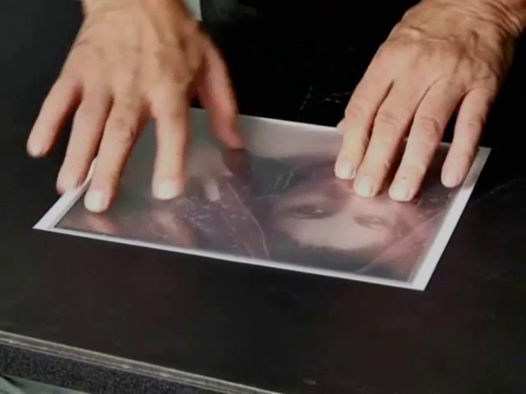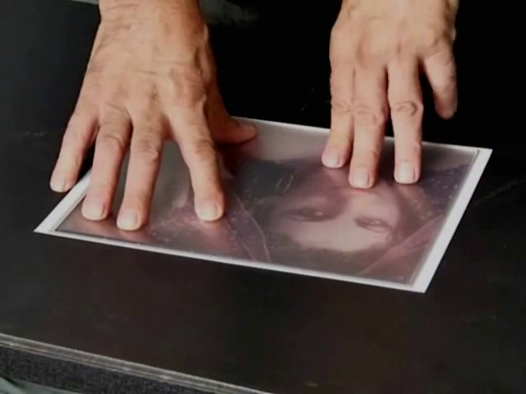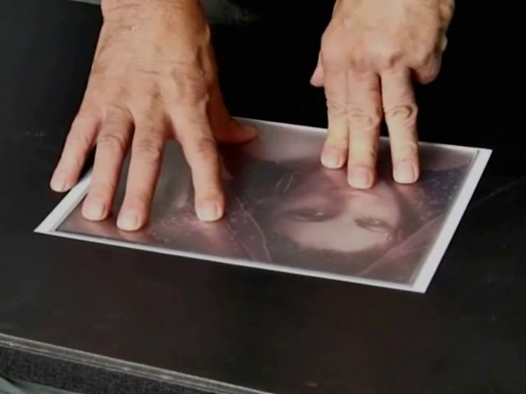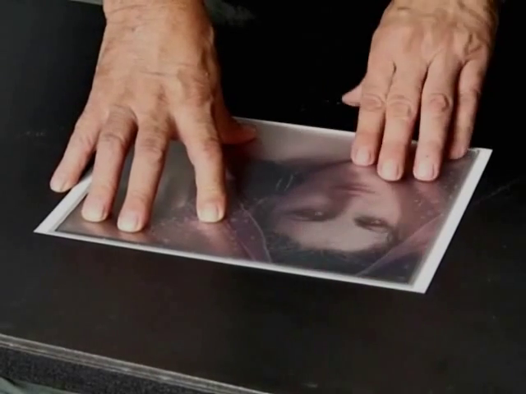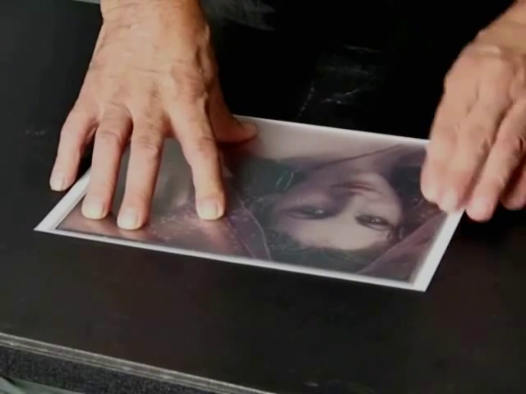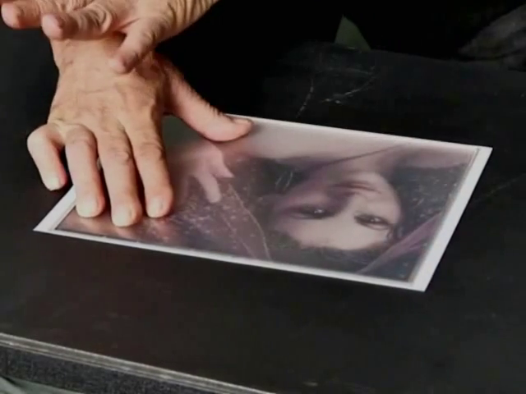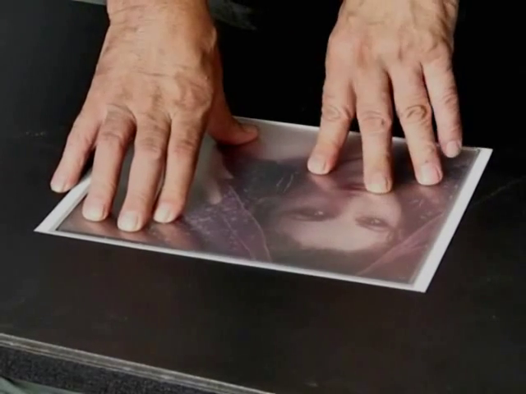In other words, there's two pictures in here. So what happens is you can choose which one you want them to see first. In this case, I want them to see the non-fantasy photo first, so I make it the white line, and then as they walk past it, it will turn into the fantasy photo. Now I'm going to get a close-up on this so you can see this.